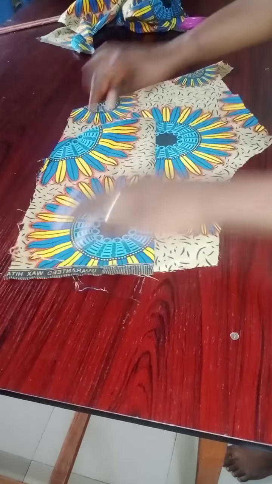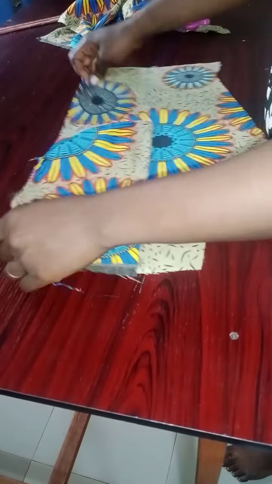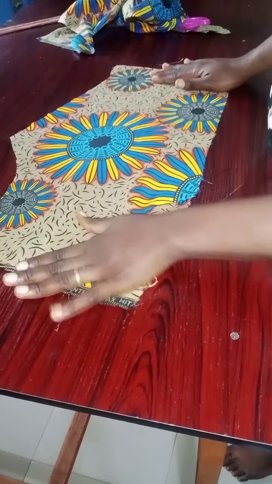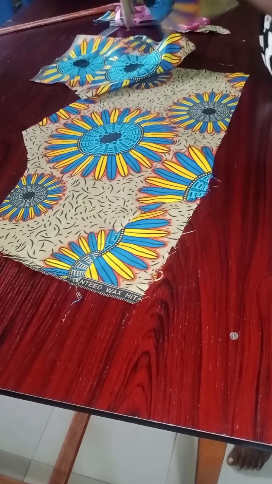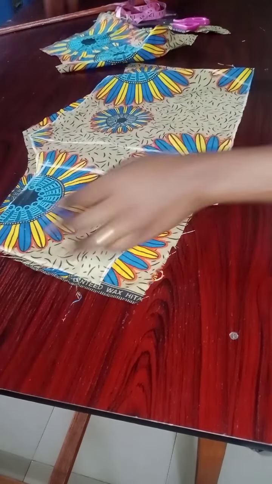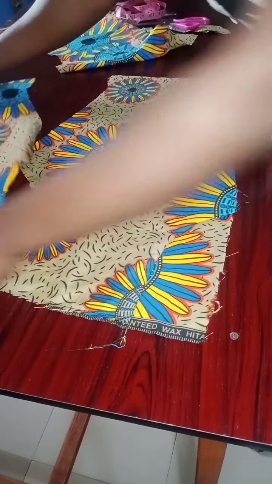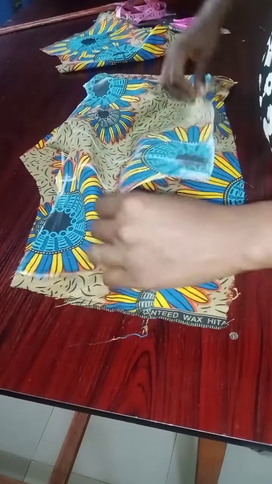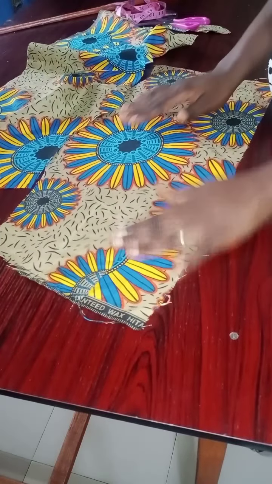I matched here and I folded here, then matched it here also. This is it. So I will do the same thing to this one. After doing it, I will now sew it. I will now join this place. Then I'll sew. I'll also do the same thing here for the pockets before I will now join it here and continue the sewing. So this is it for today.